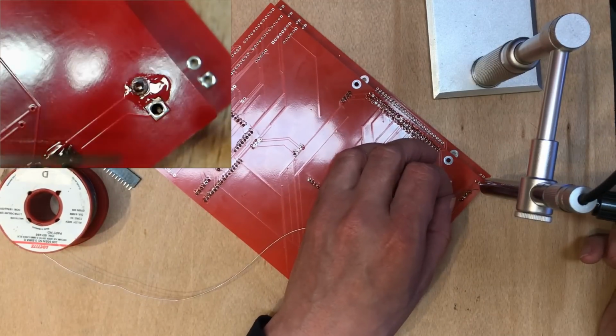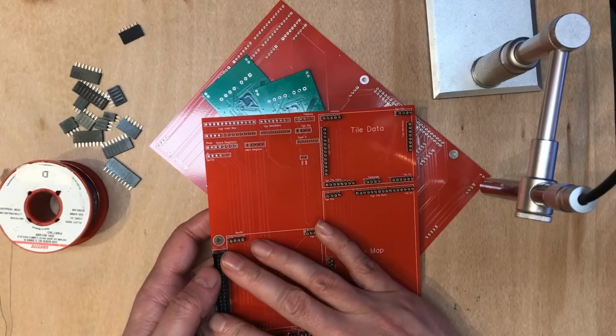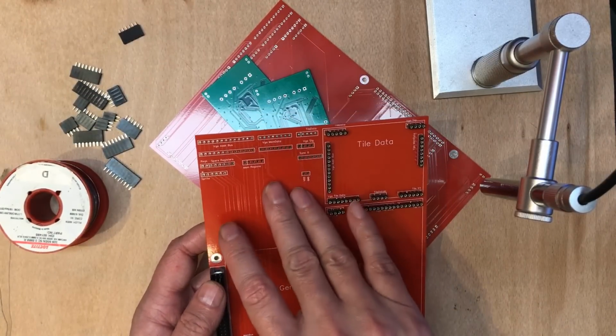These 2-pin headers are really difficult to get. So that's all the PCBs done. That's the main bus connectors done. We've just got these outputs up here.